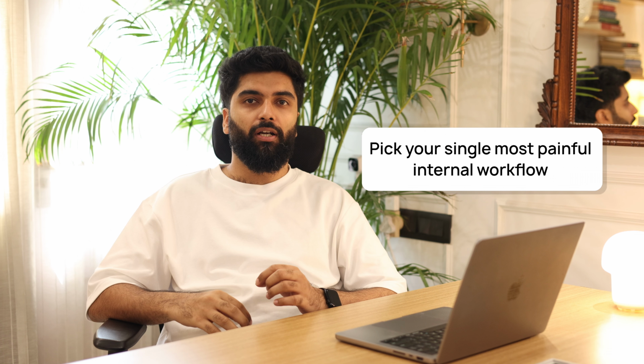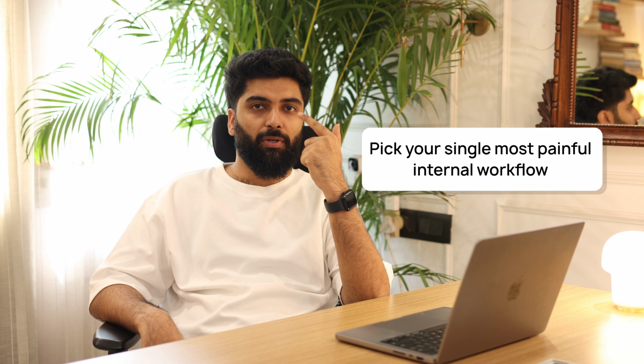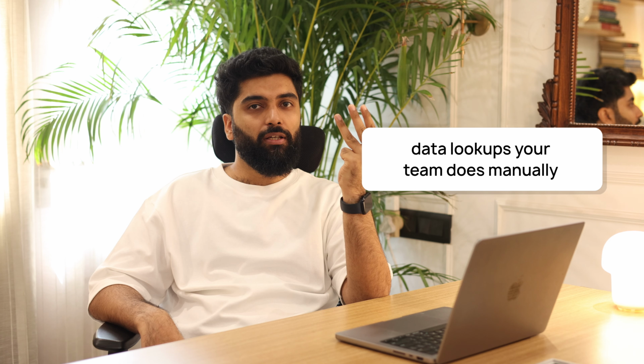Here's what I would do right now. Pick your single most painful internal workflow. It could be customer support, sales follow-up research, data lookups your team does manually, and wire it with MCP. And keep a human approving every action. That's the play. Not a moonshot, not a full AI product. Just one workflow that saves your team real time.